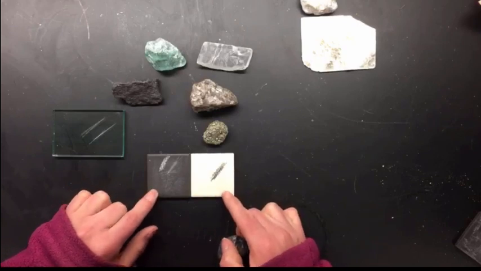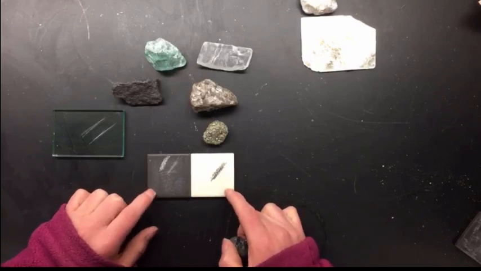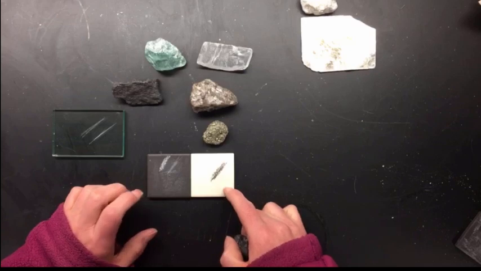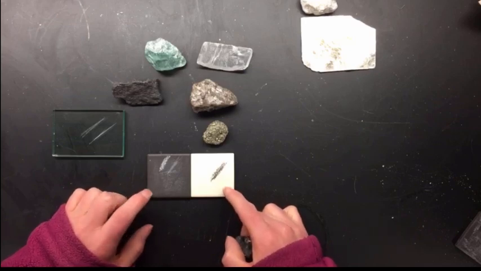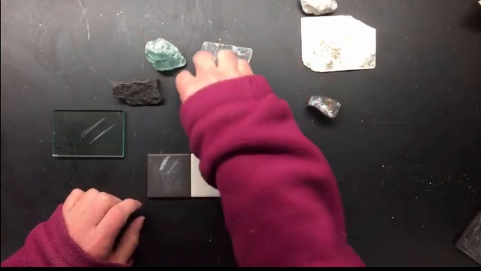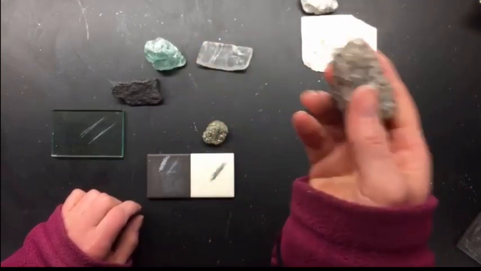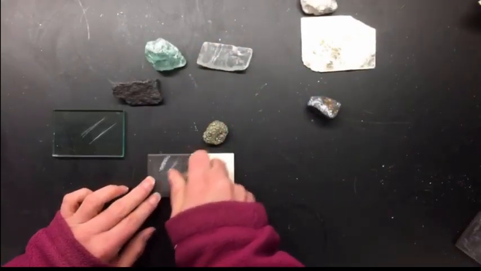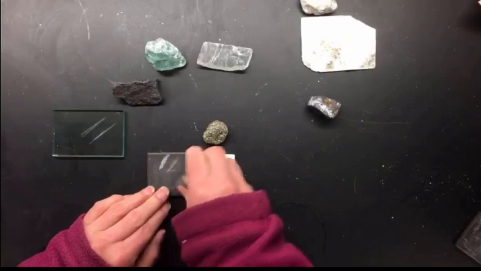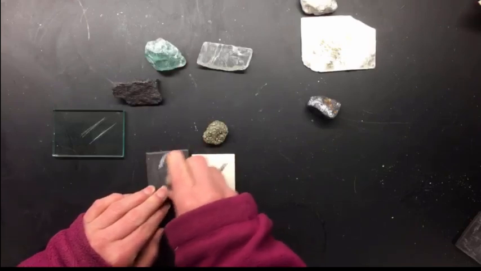Streak plates also have a hardness. If it's harder than the streak plate, it won't come off on the streak plate. It'll actually scratch the streak plate. So for instance, if I take this one, which scratched the glass, and I try and do it on the streak plate, it's actually leaving a gouge in the streak plate.